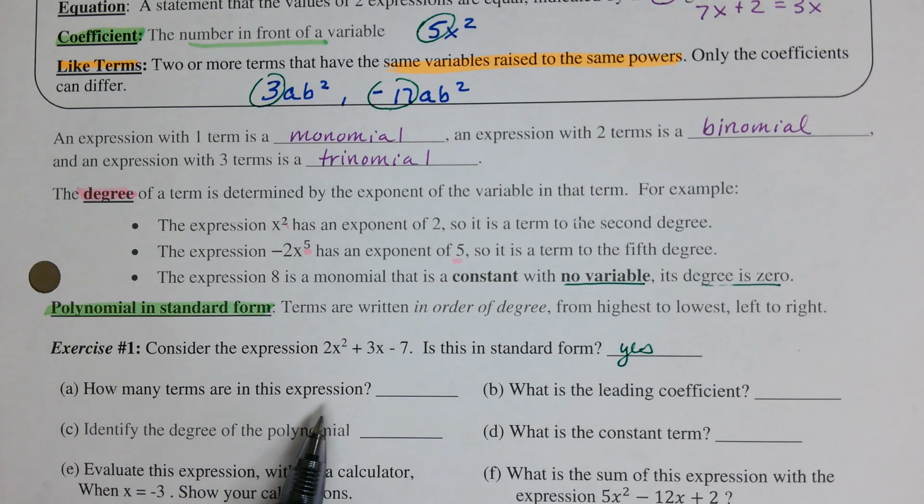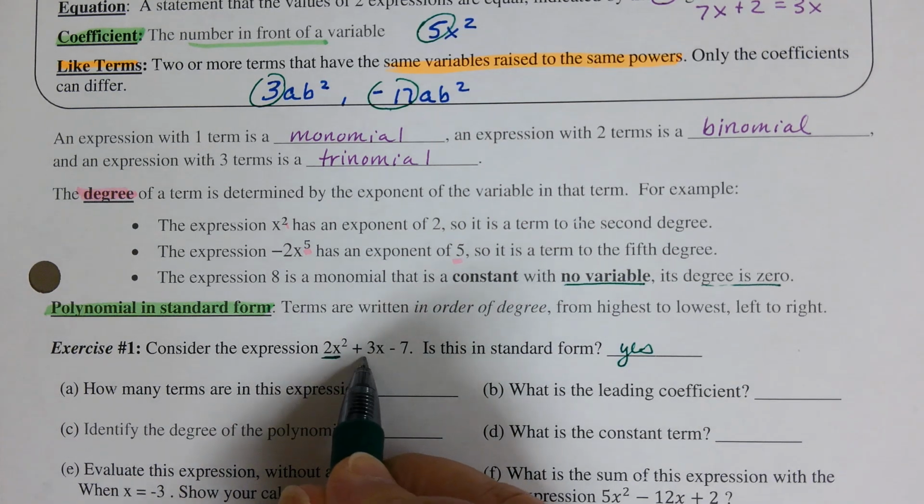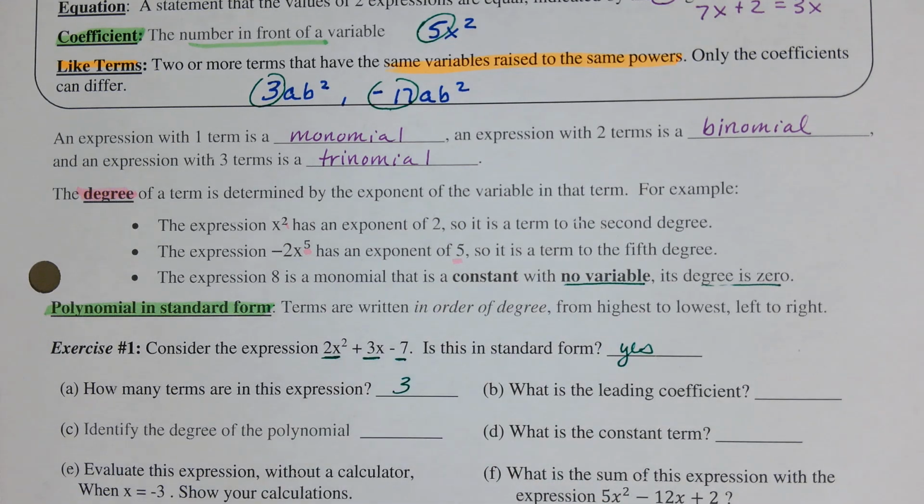How many terms are in this expression? There are 3 terms: 2x squared, 3x, and negative 7. What is the leading coefficient? The leading coefficient, since this is standard form, is the number in front of our first term, which in this case is 2x squared.